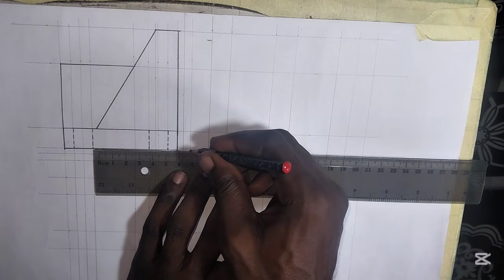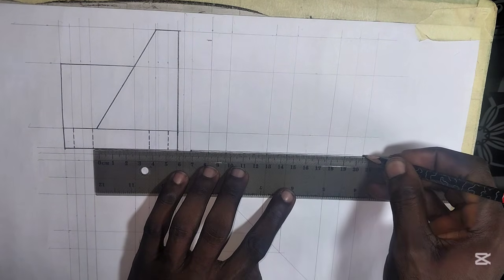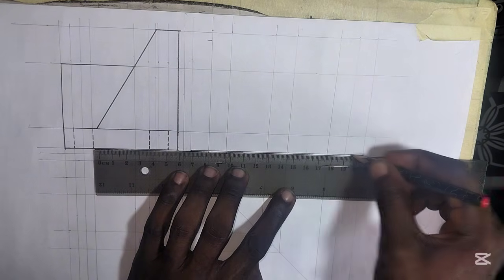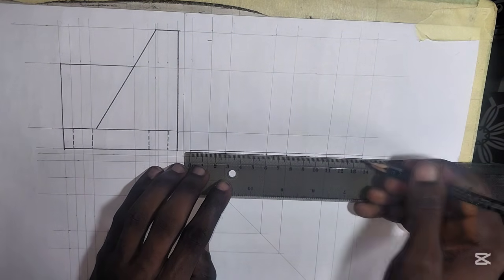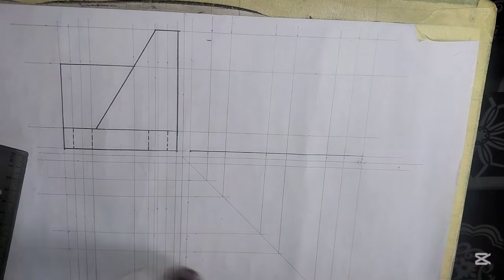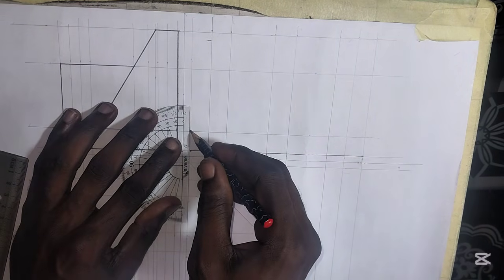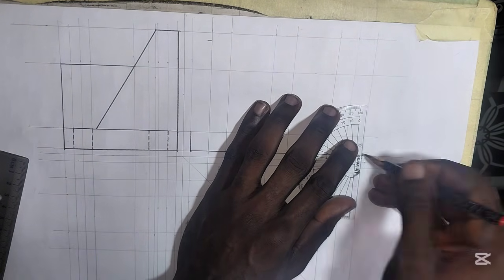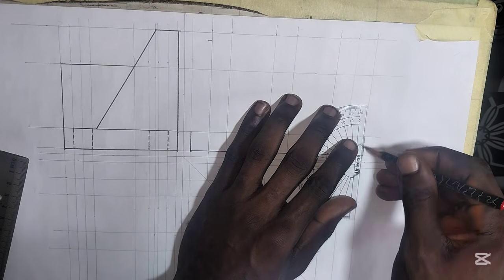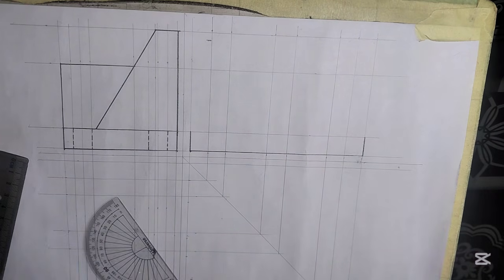The total length of this place is 13.6. Then after the length, I get the height to this place. So this 1.6, then here also to this 1.6.